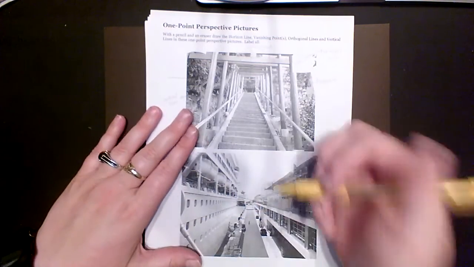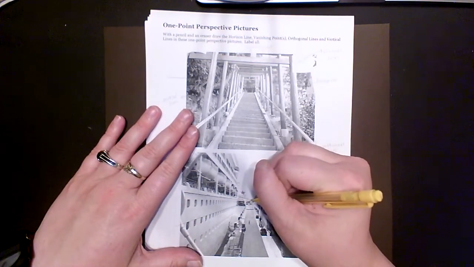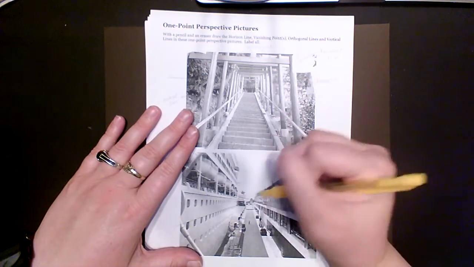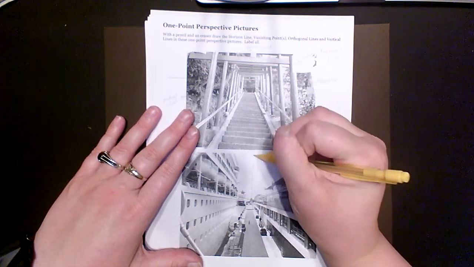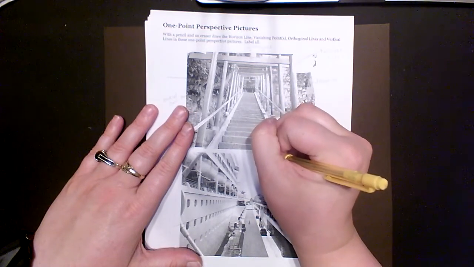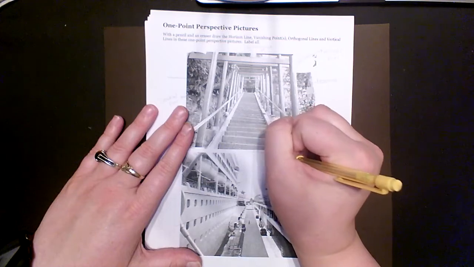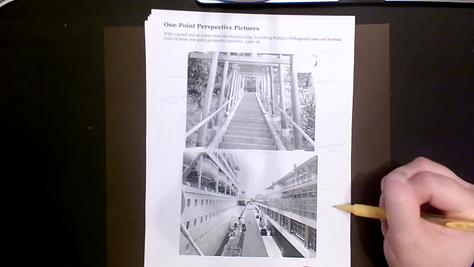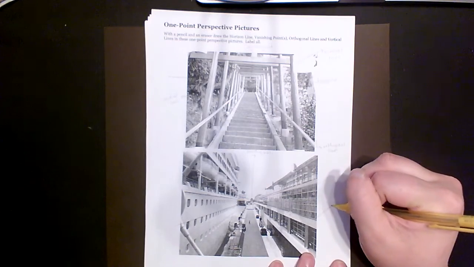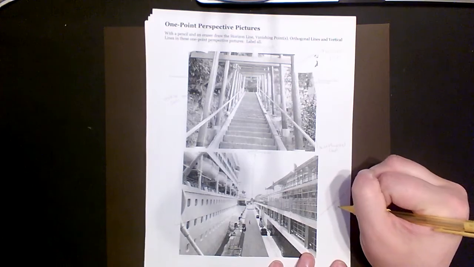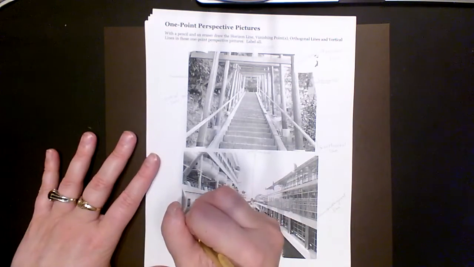Okay. And they converge right here. So this is my vanishing point. And then this is my orthogonal line. So is this.